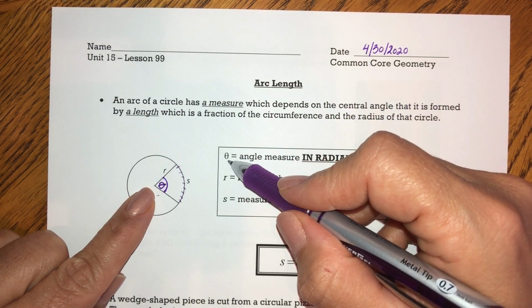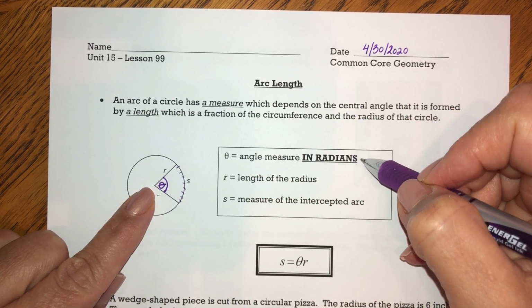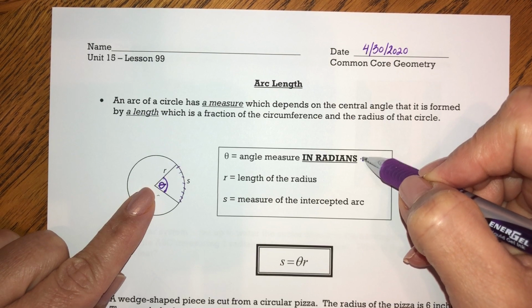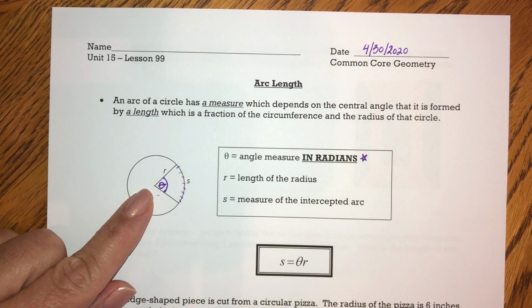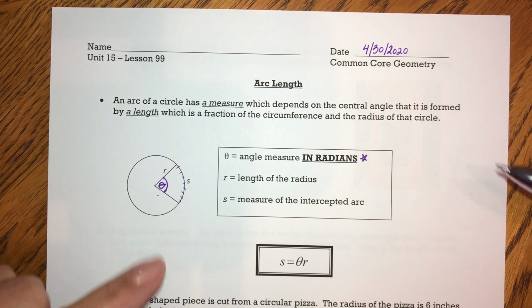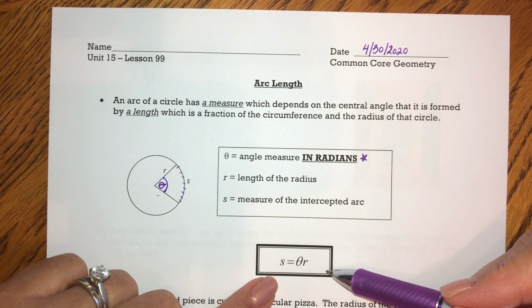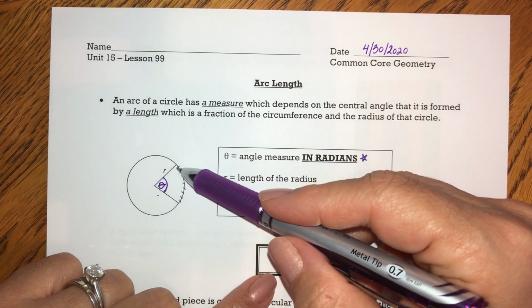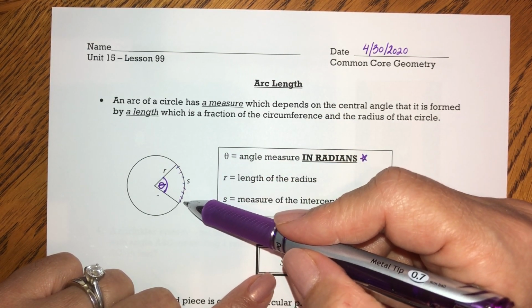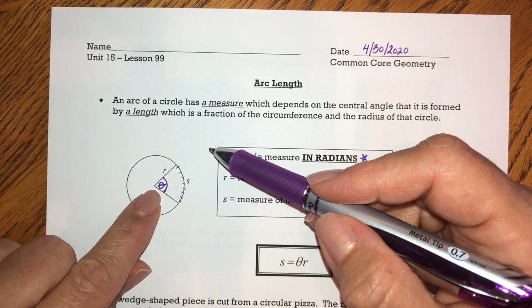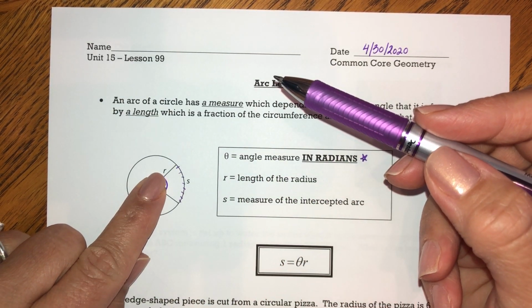As long as the angle, theta, is measured in radians, that's really, really important. It has to be in radians. If it isn't in radians, we're going to put it in radians first. Then this relationship will always hold true. The length of this arc out here, arc S, will be equal to the product of the angle measure in radians times the radius.